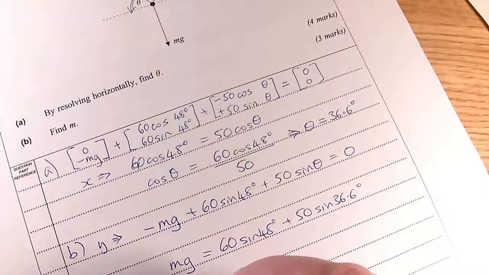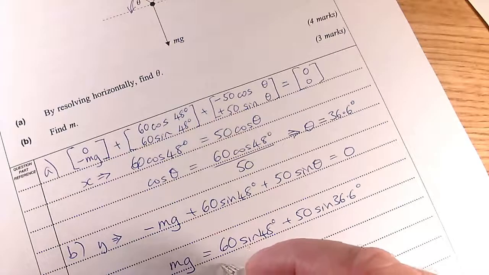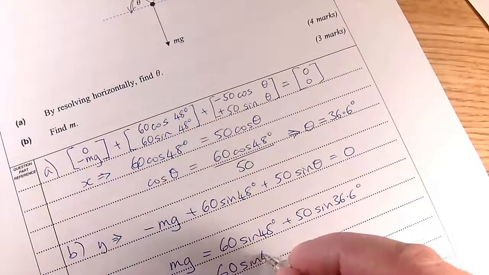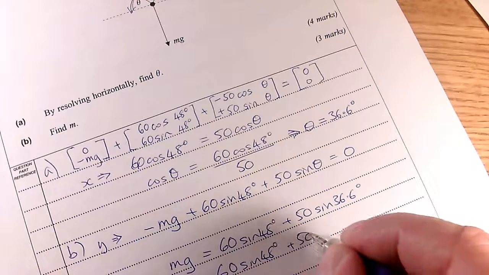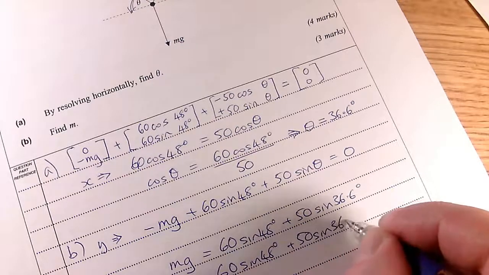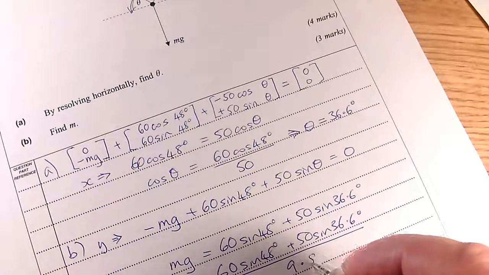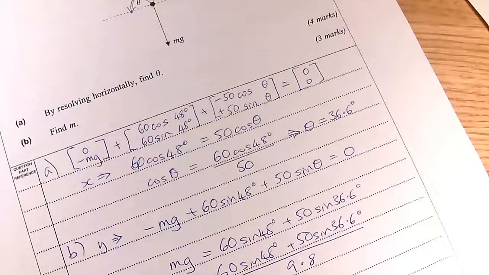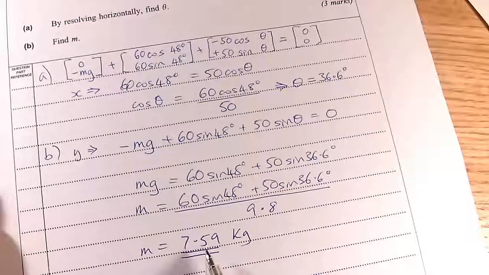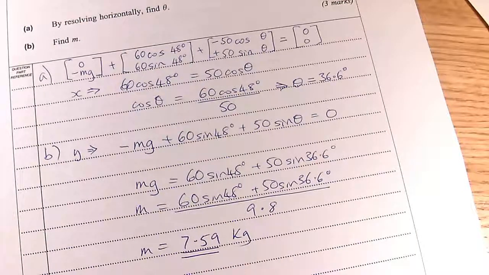So m equals all of that, 60 sine of 48 degrees plus 50 sine of 36.6 degrees, all divided by g, which is 9.8. Lob it all in your calculator. The final answer of 7.59 kilograms, and that's that question done.